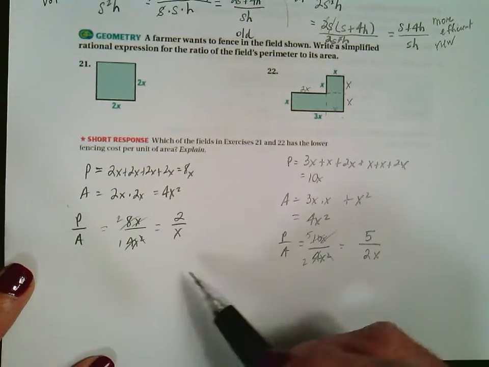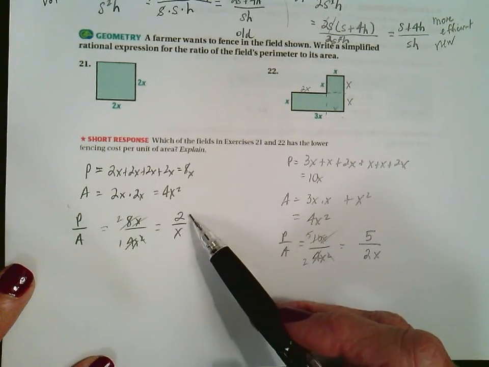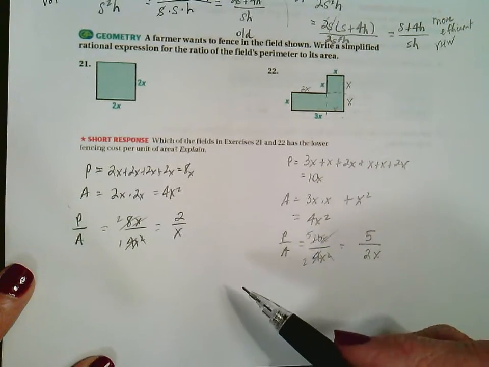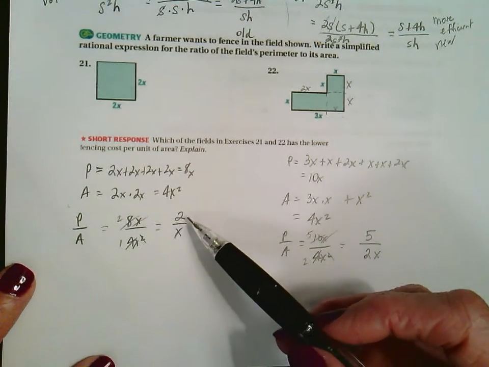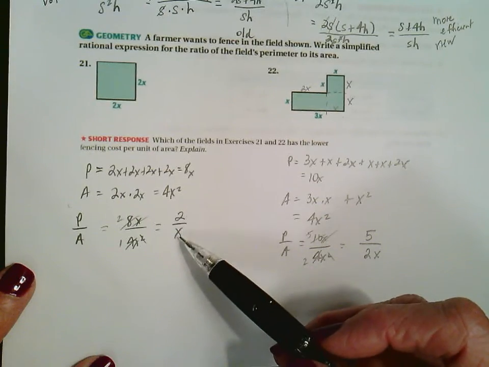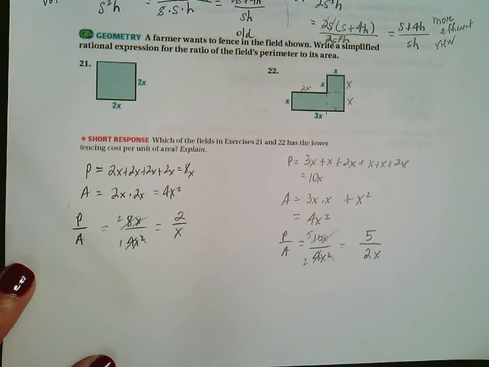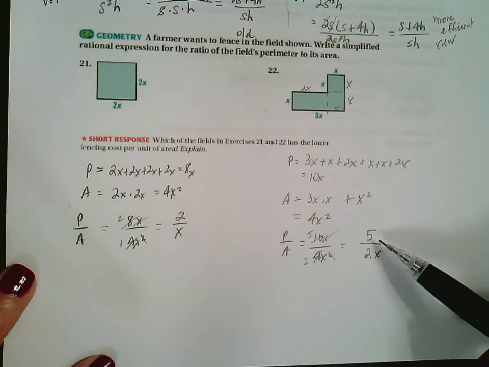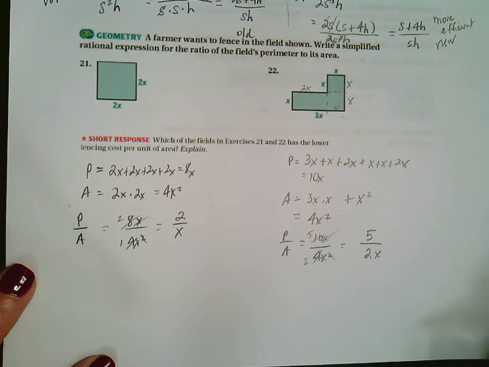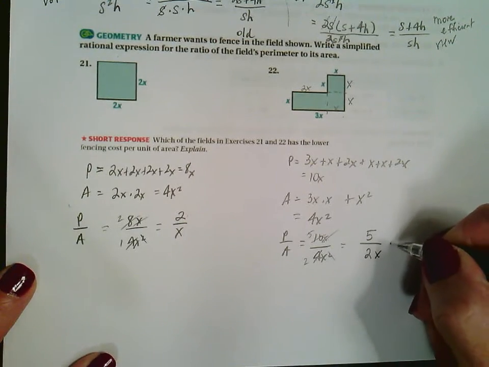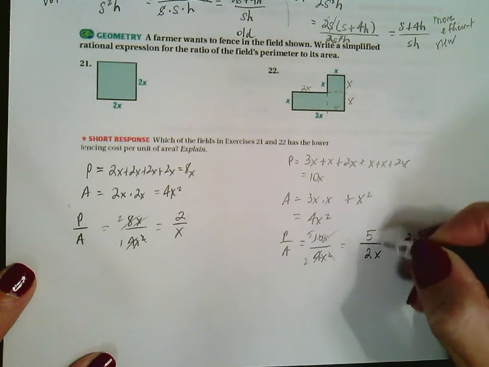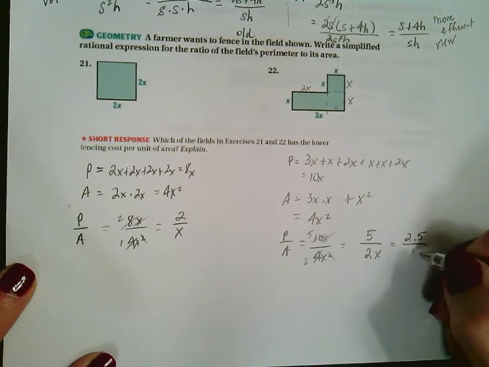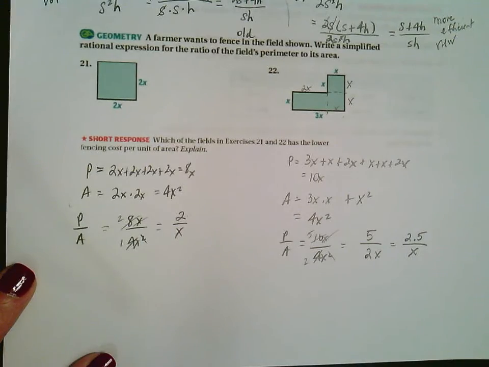Okay, look at those two ratios. Perimeter to area, 2 over x. So the cost per unit of area is, let's say it's dollars, $2 per unit of area. Okay, and this one, how do we think about that? You could write it as 2.5 over x, because 5 divided by 2 is 2.5. You could write it like that.